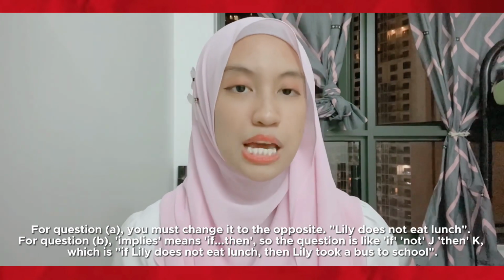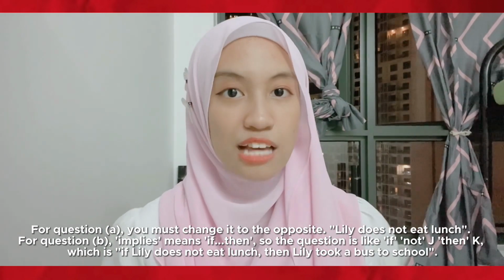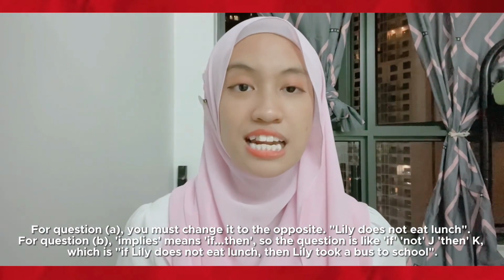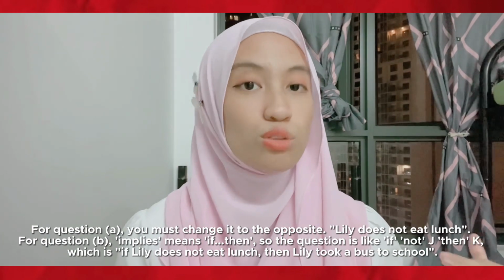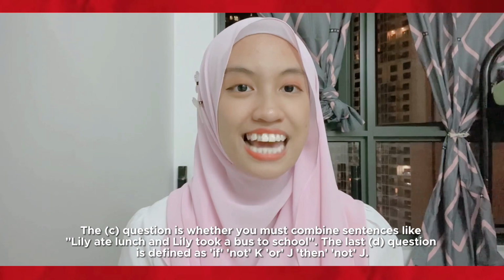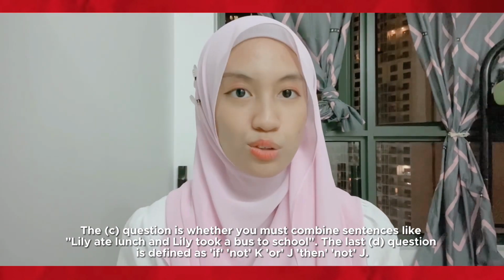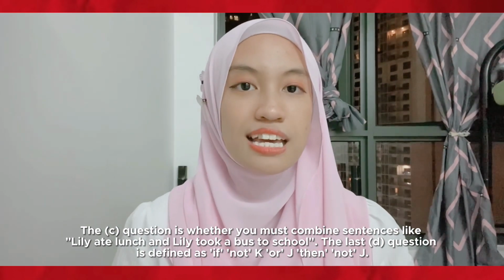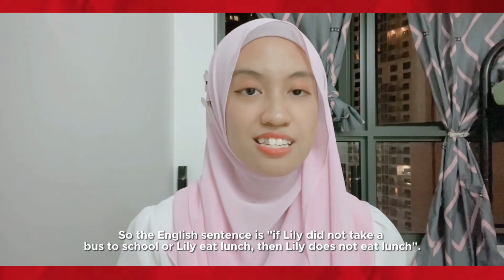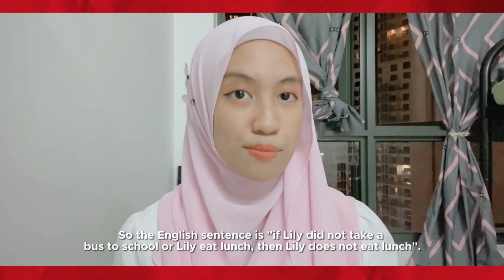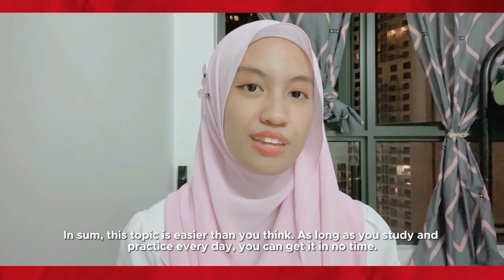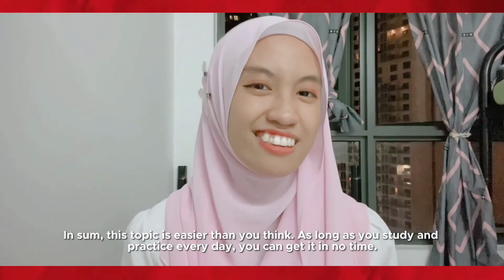For question B, implies means if then. So the question is like if not J, then K, which is if Lily does not eat lunch, then Lily took a bus to school. The C question is where you must combine sentences like Lily ate lunch and Lily took a bus to school. The last question, D, is defined as if not K or J, then not J. So the English sentence is if Lily did not take a bus to school or Lily ate lunch, then Lily does not eat lunch.